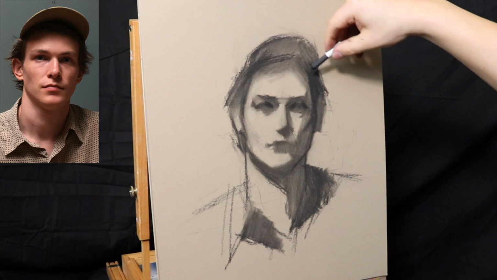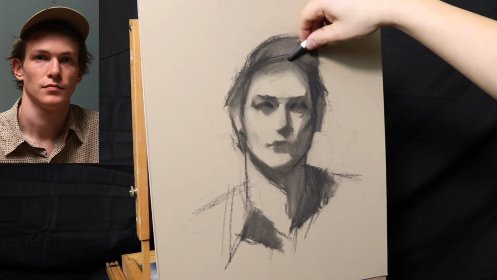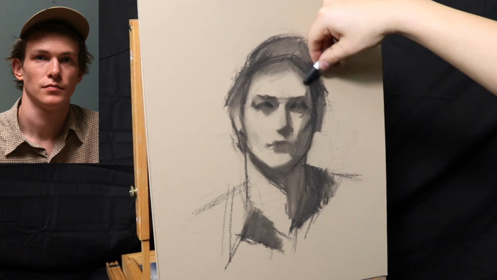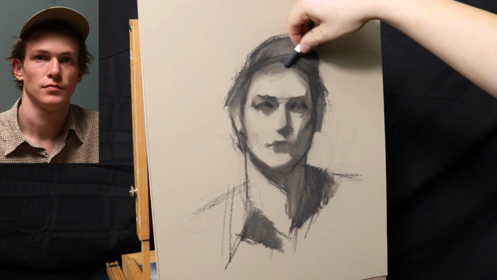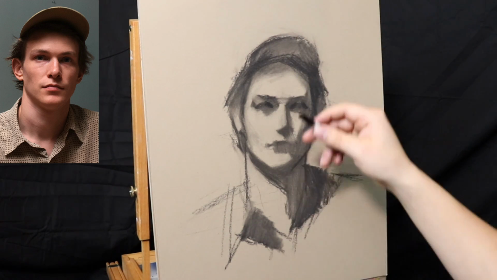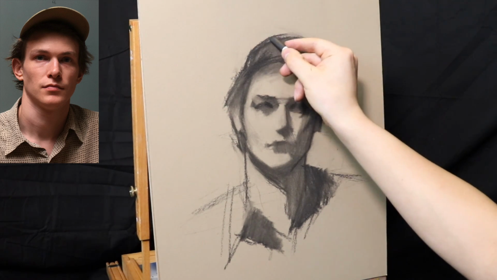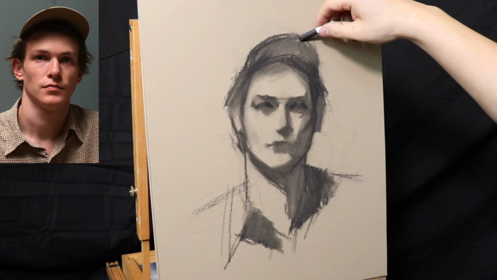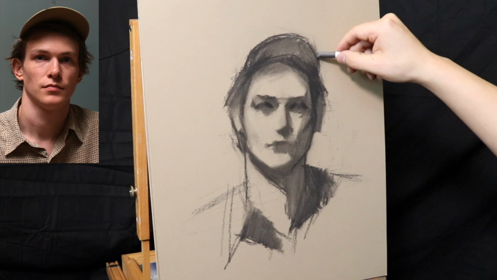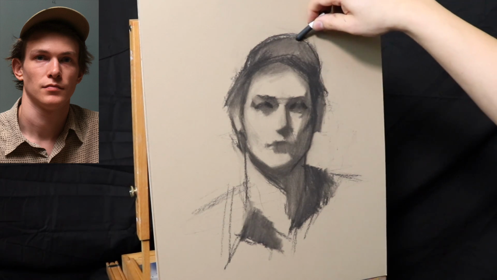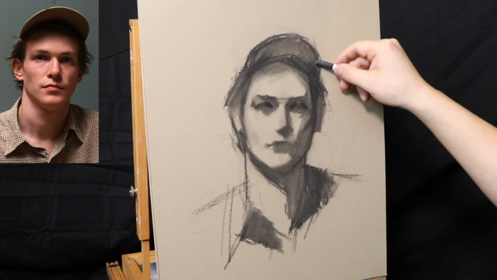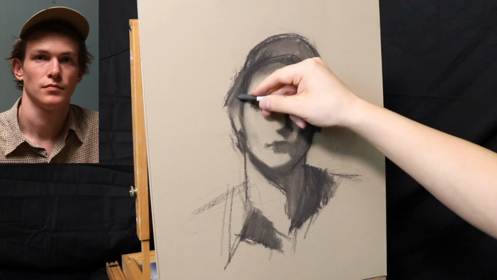Let's go ahead and just make this darker. And that might need to move up a little more optically. So let's just do that. It's darker over here.